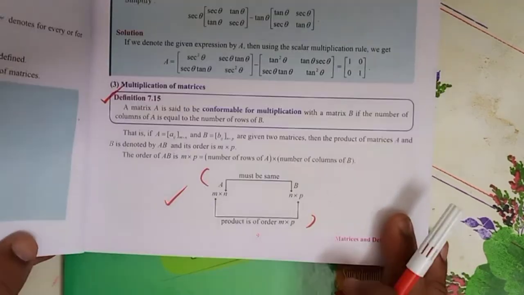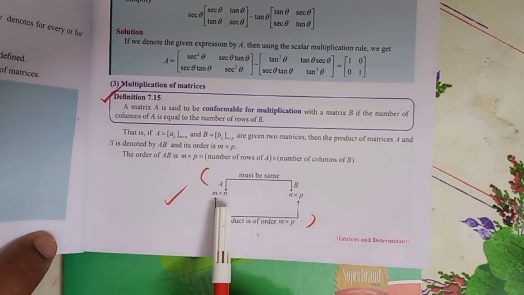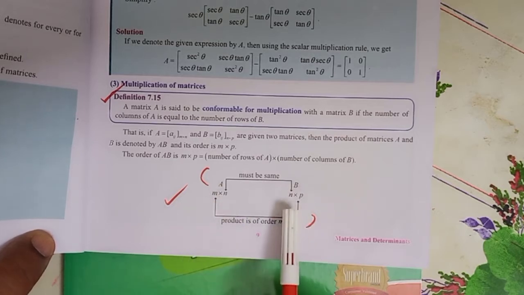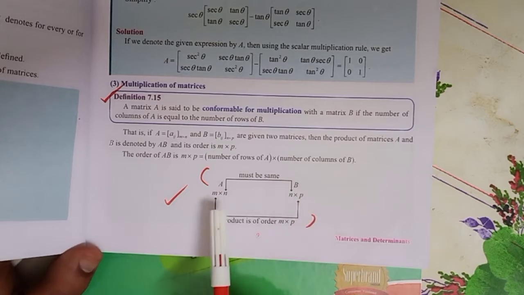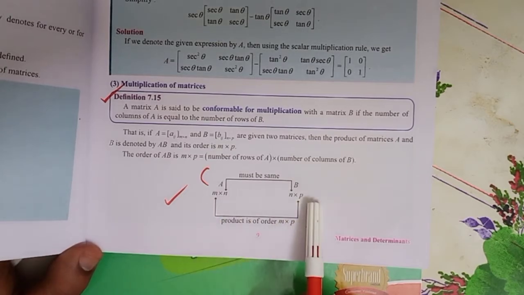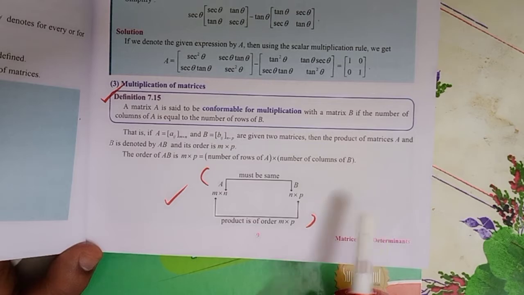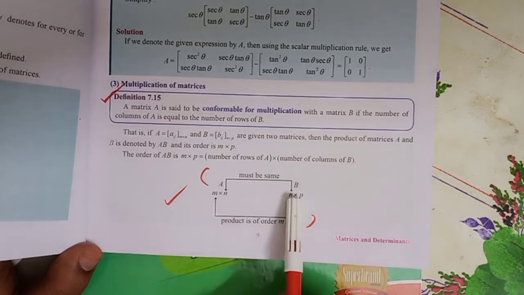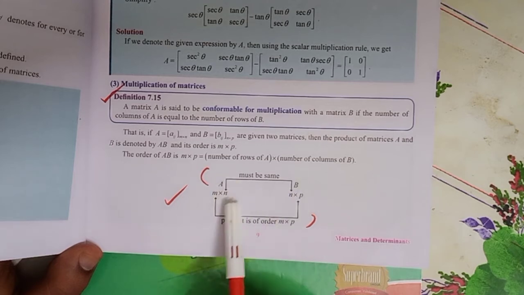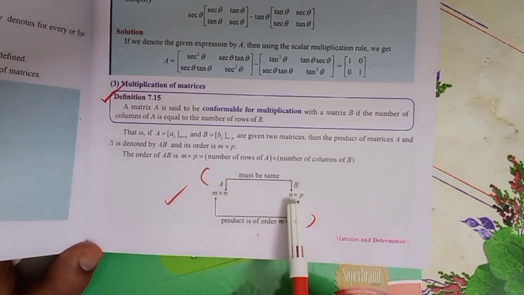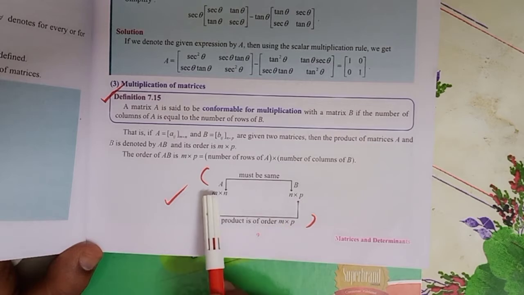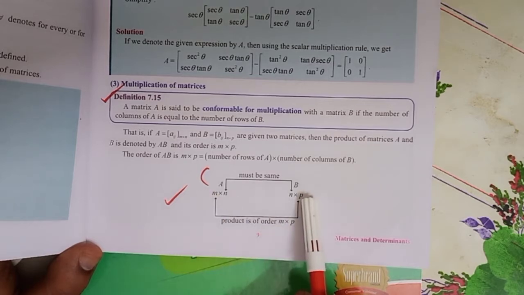Look at that example here. In general, A is of order m rows n columns and B is of order n rows p columns. So the orders are m by n, and n by p. AB is possible, the condition to be satisfied is that n and n, these two are equal. The number of columns of the matrix A is equal to the number of rows of the matrix B. Then the resultant matrix AB is of order m rows p columns. Okay.